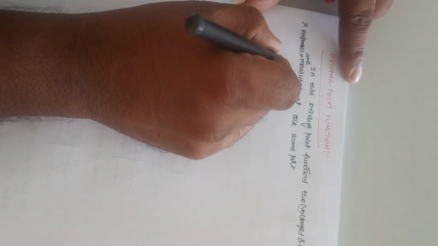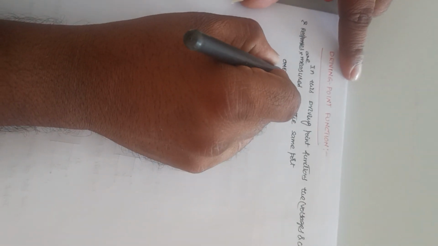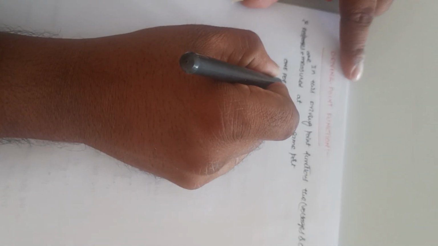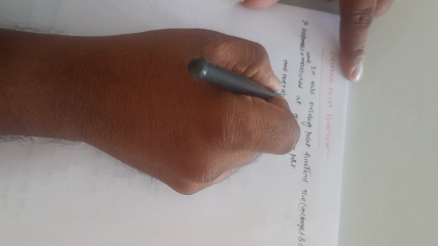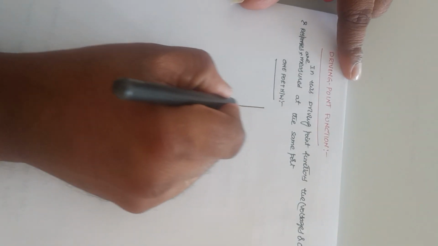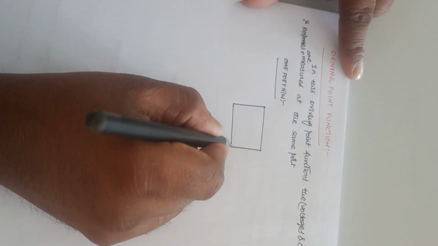That means if I consider a one port network, this is a one port network.